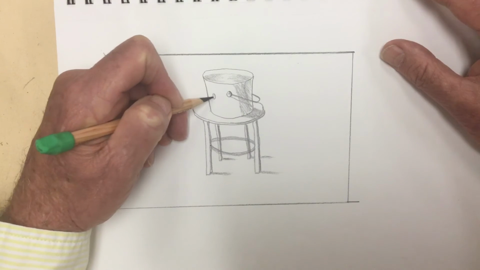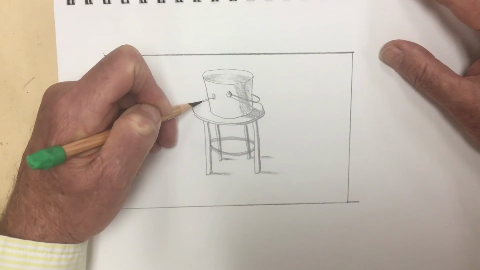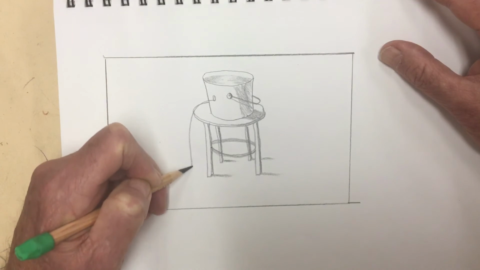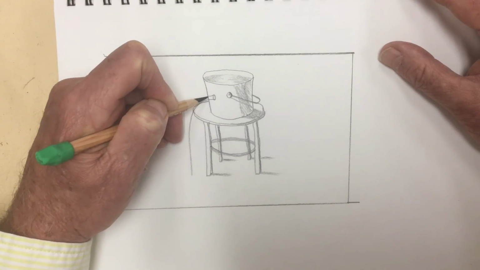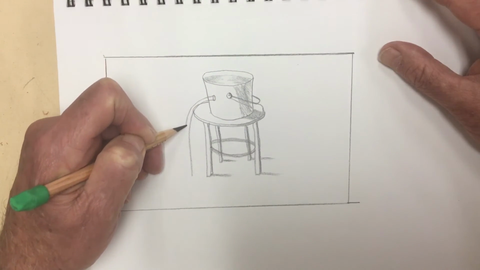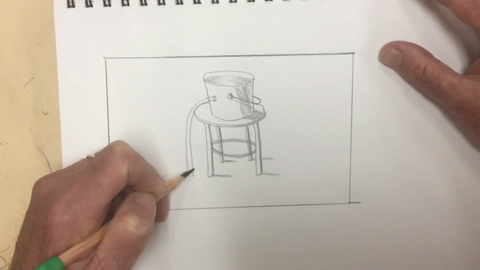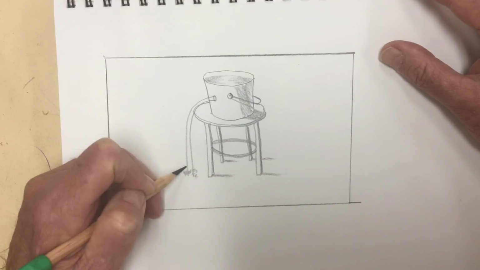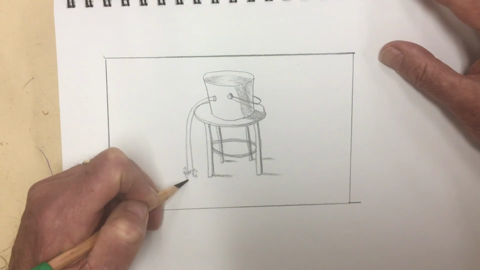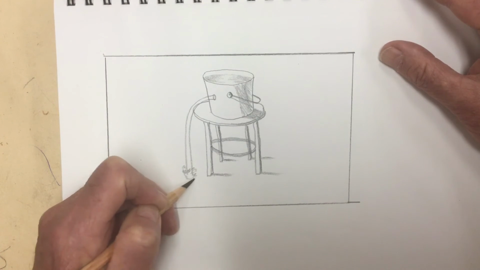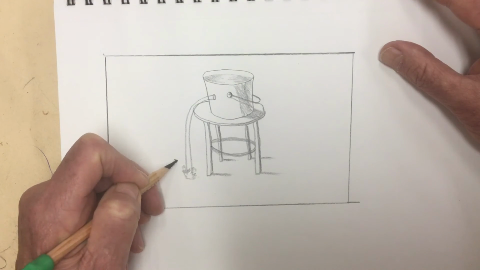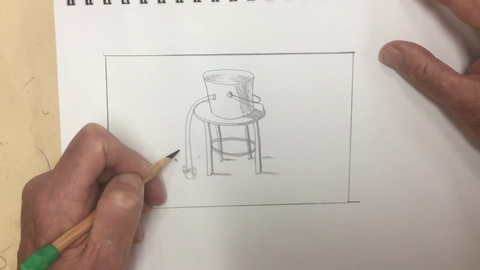So put some action in here. So this bucket has a hole in it. Which would be very frustrating. It's making a splash here on the ground.